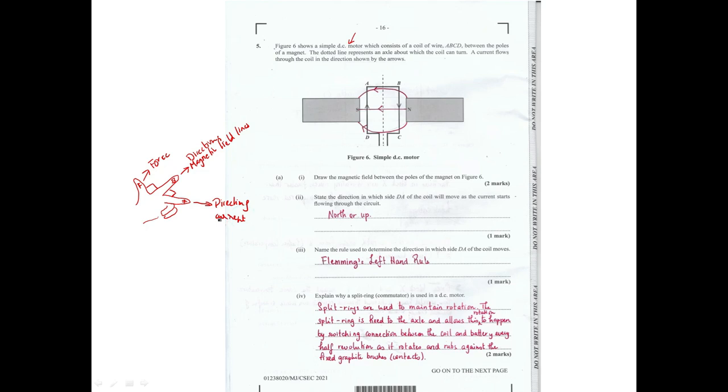And now that you have your guns up on your left hand at 90 degrees, what I want you to do is to put your third finger in the direction of the current in the DA line. So you're using that line, and you're putting your third finger in that direction, and then you're going to put your index finger in the direction of north to south.